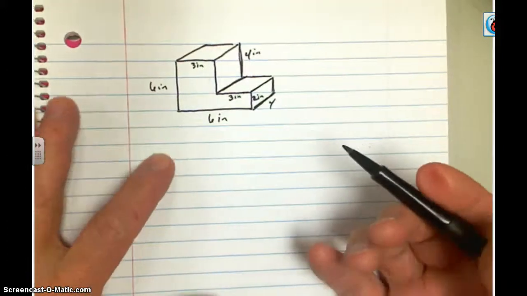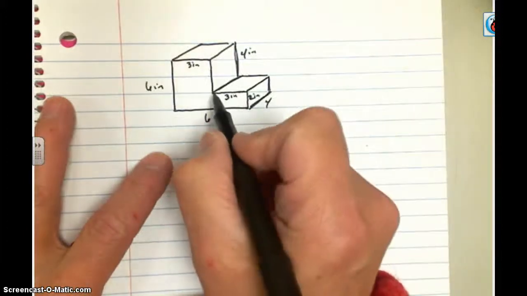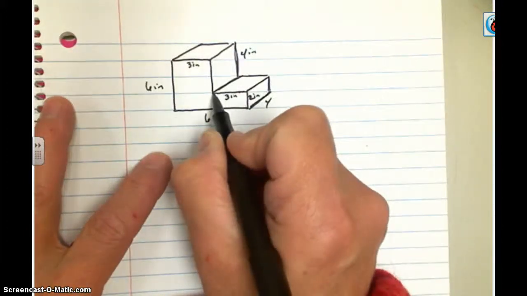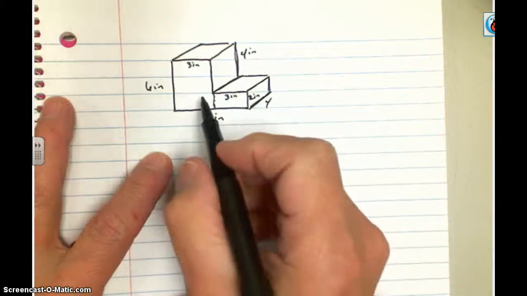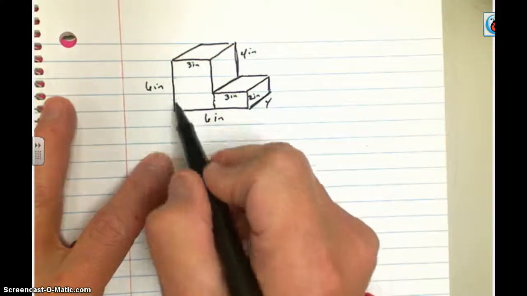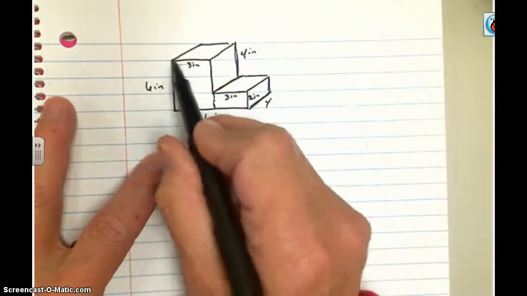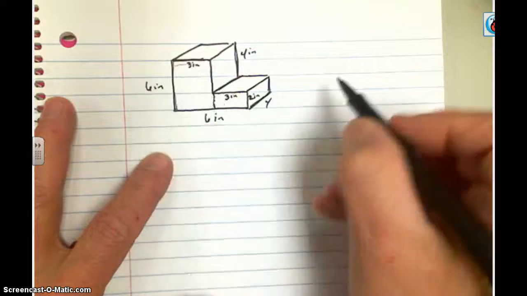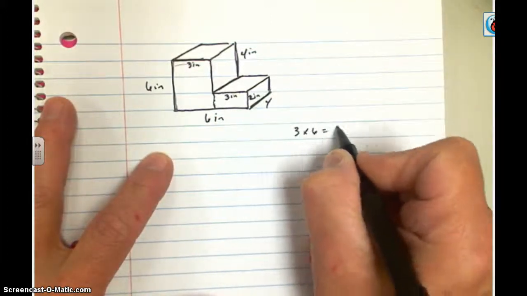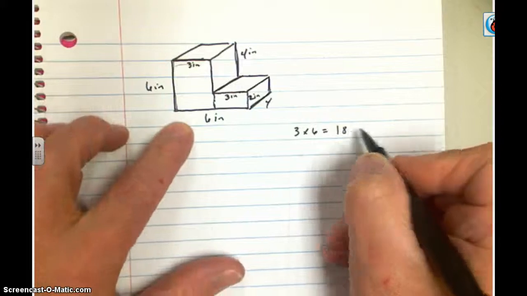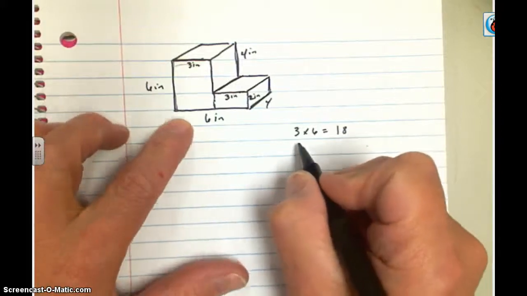So let's pretend here for a moment we have 2 rectangles. So we have this rectangle, which is 3 inches wide by 6 inches. So we're going to say 3 by 6, which is equal to 18, and we know that's the same on the other side too, because it's going to be the back side.